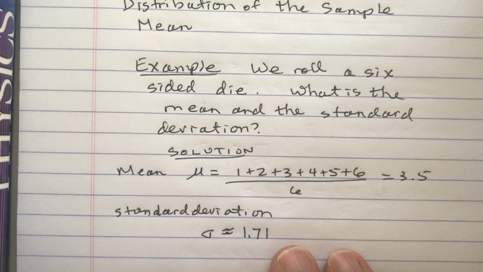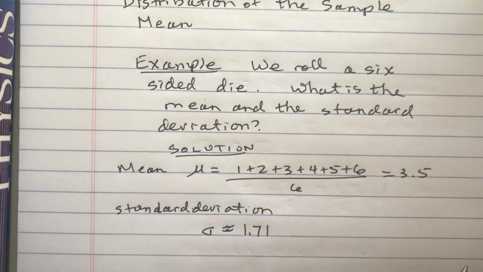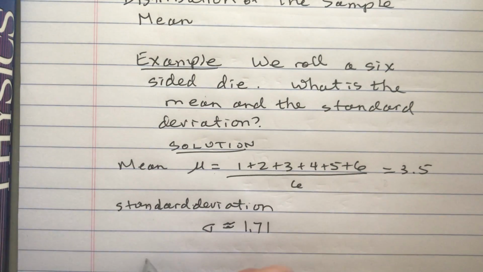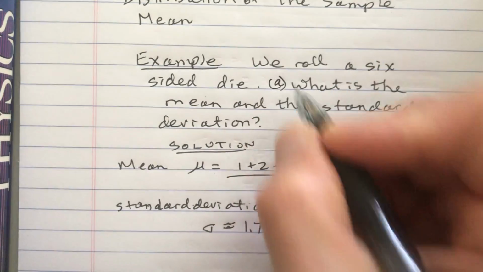So how do we think of the standard deviation? Well, the standard deviation is going to tell us around what values we expect to get for rolling the die on average. Okay, so now let's call that A. B.